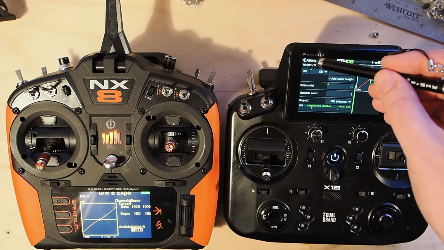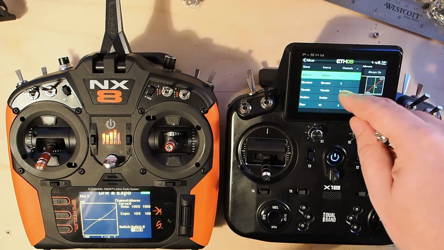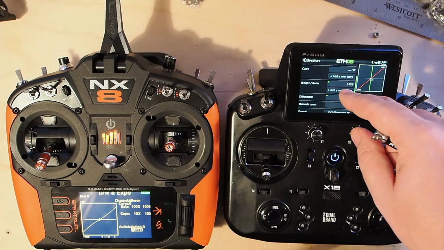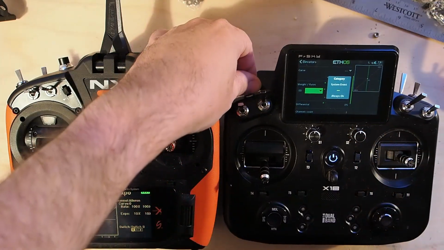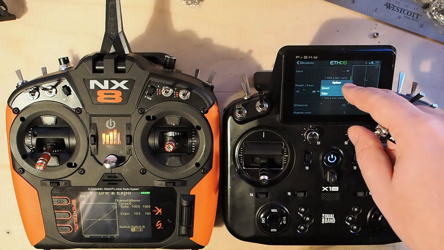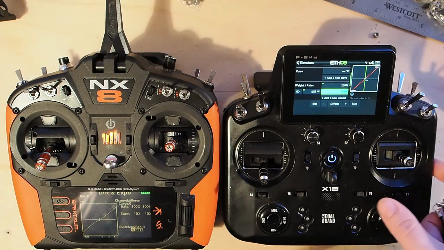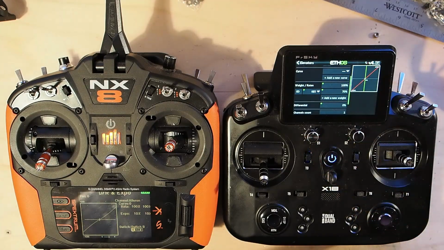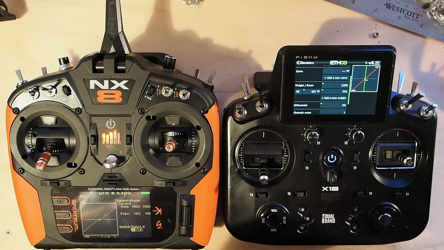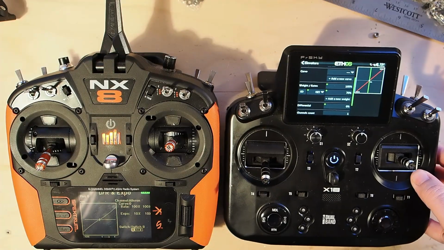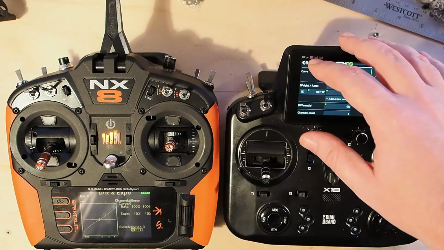So, now we want to go back and we want to just do our elevator, edit, and we're only doing a rate here. So we add a new one, we flip the switch and get the location, and of course we want to invert that for this one. And we turn it down to 70. For whatever reason, I don't generally find I need Expo on the elevators unless I've got a ton of throw, so I don't do it. And there we go, that's all done.